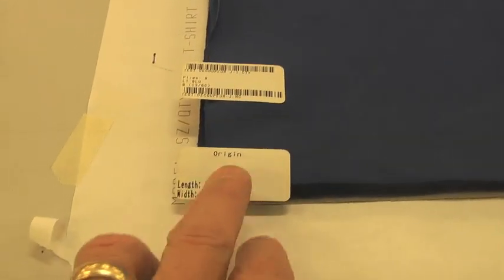You can see we've got two labels here. One is where we're actually going to set the origin right on that 0. And then our barcode, which we're going to use when it goes up to the cutter, we'll just scan that barcode and that'll open the correct file. And then we have our individual labels for each of the pieces here.